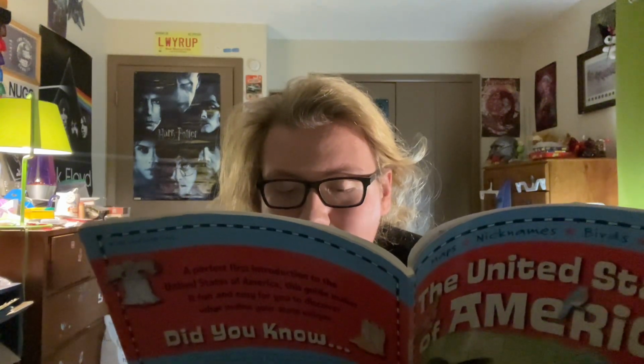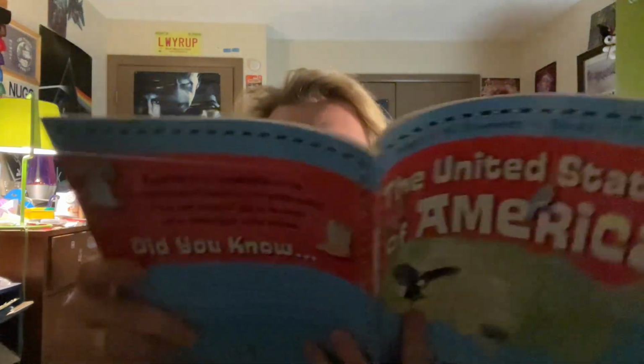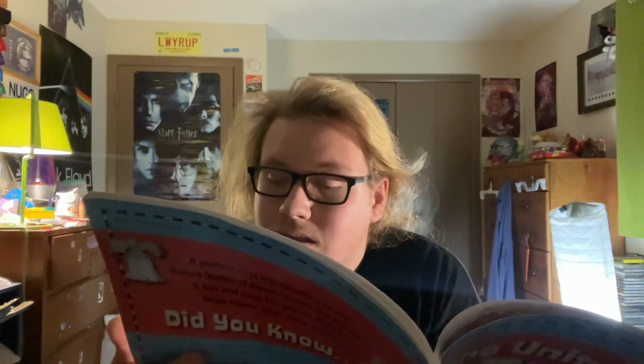Thousands of longhorn cattle were driven from Texas to Kansas. Hold up. Thousands of longhorn cattle were driven from Texas to Kansas railroad stations. That's an odd sentence. State bird. Meadowlarks hide their nests in prairie grasses where millions of buffalo once roamed. State insect is the honeybee. The state flower is the sunflower. Good to know. Got 2 books left. Let's see what we got here.